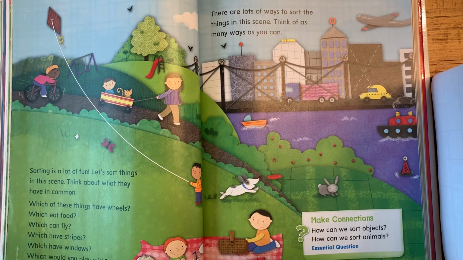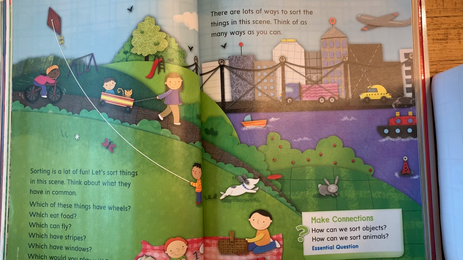Which can fly? Which have stripes? Which have windows? Which would you play with? Okay, that's it. That's the end of our fun activity story. I hope you had a good time.